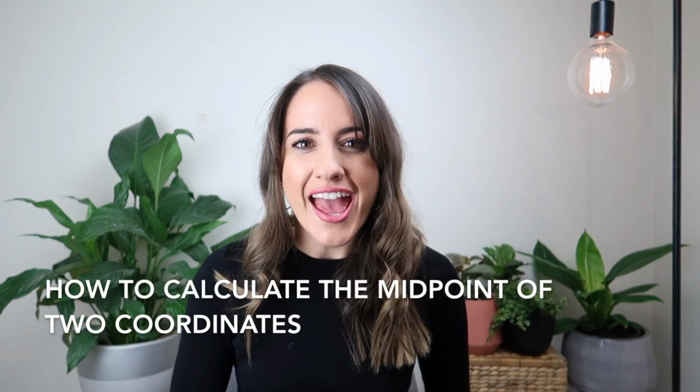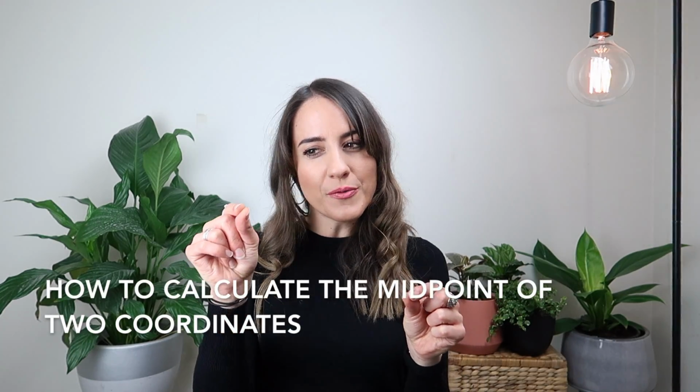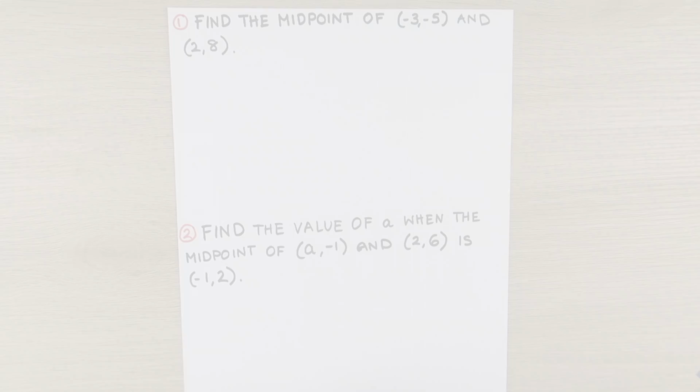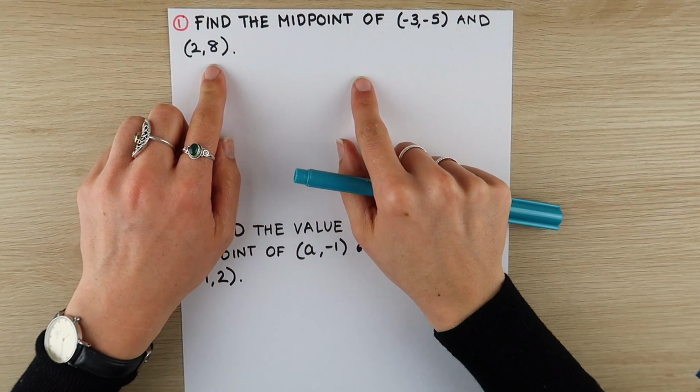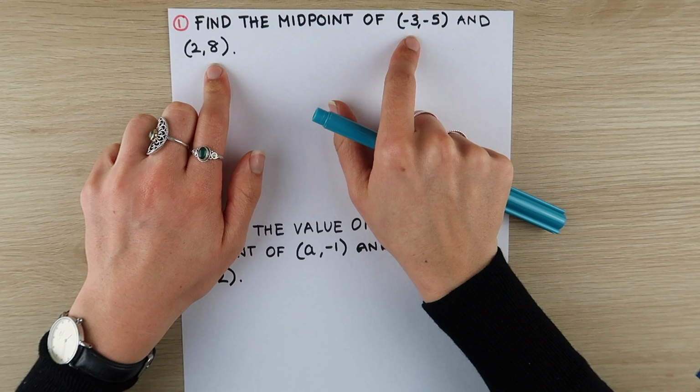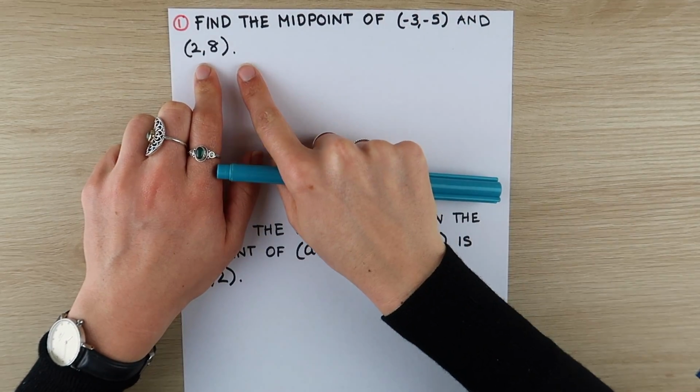I'm going to be showing you how to find the midpoint of 2 points that sit on a line. So get your pen and paper out so that you can follow along easily. To start out with my first example, find the midpoint of (-3, -5) and (2, 8).